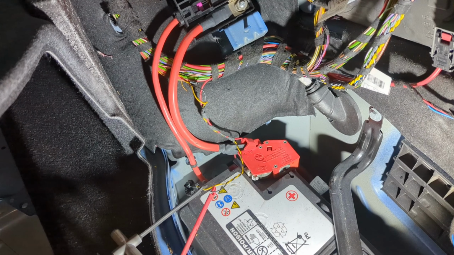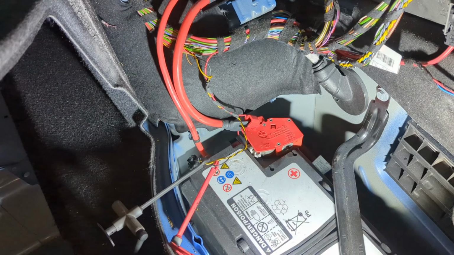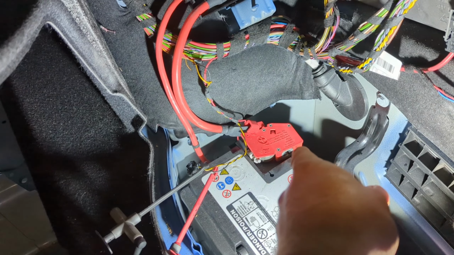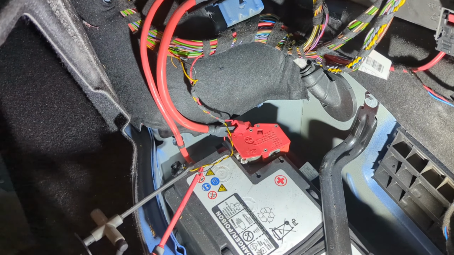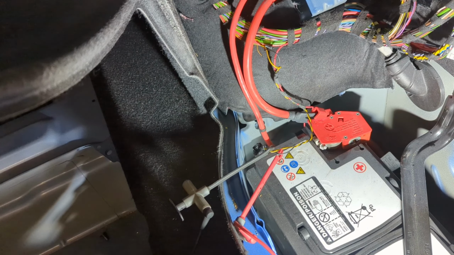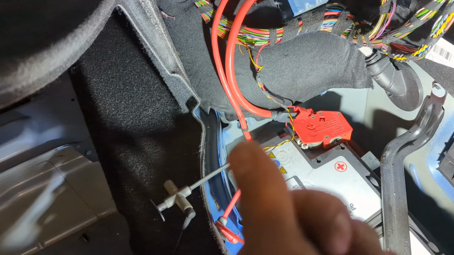So all I did was hook up a light bulb to my system. What that's doing is imitating the resistance that's inside of the B.S.T. This is just a quick way to verify that your wiring is intact, and that it's really just a component issue at this point.